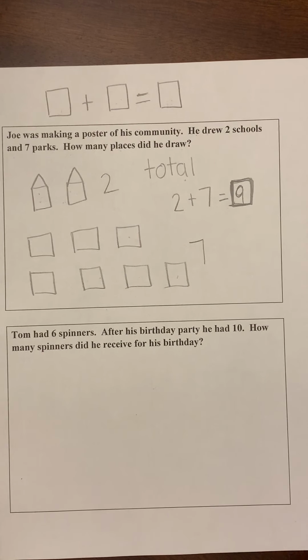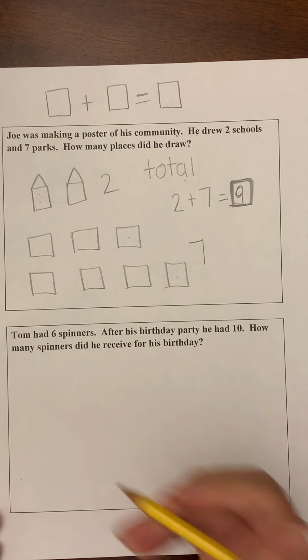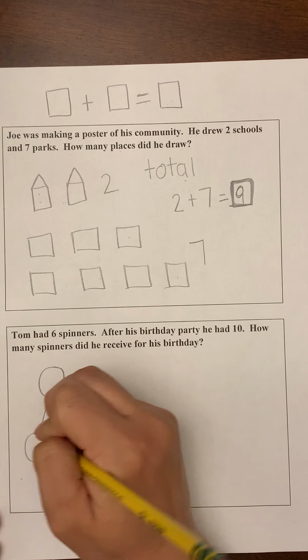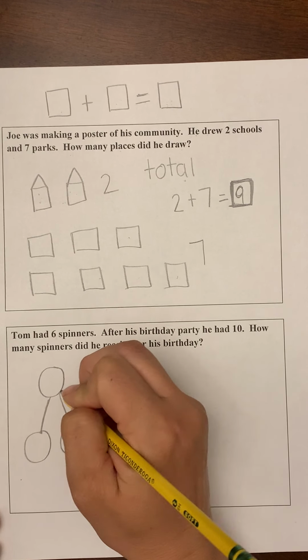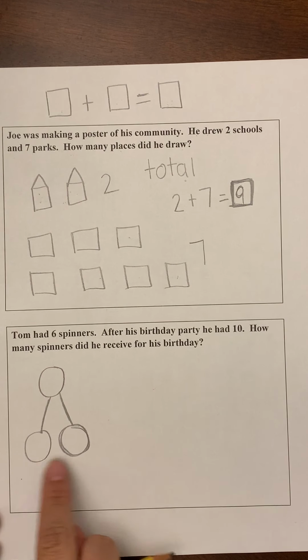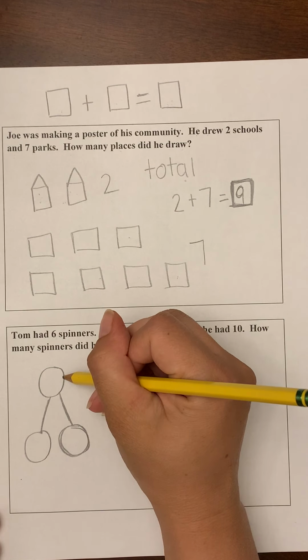So let's break this down. Let's do a number bond. And what a number bond is, two parts or two partners are going to equal the whole or the total.